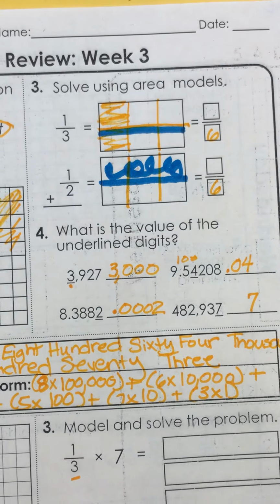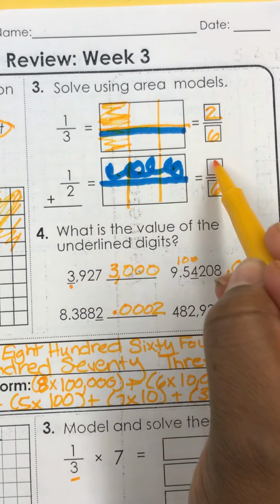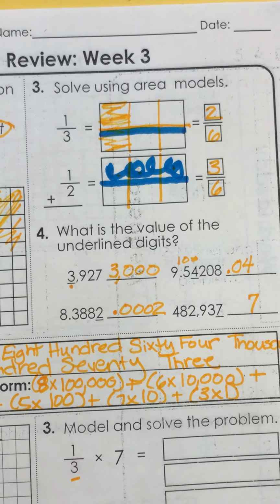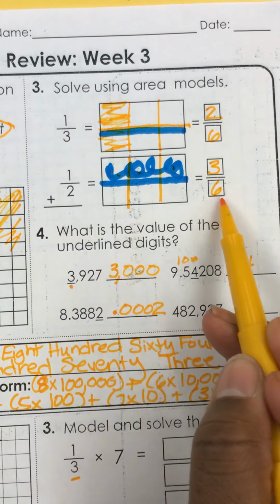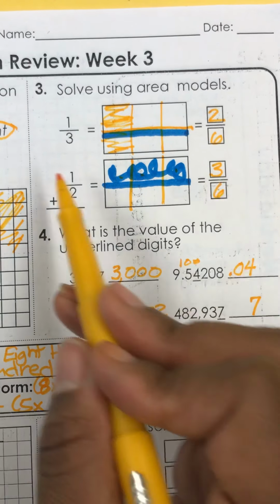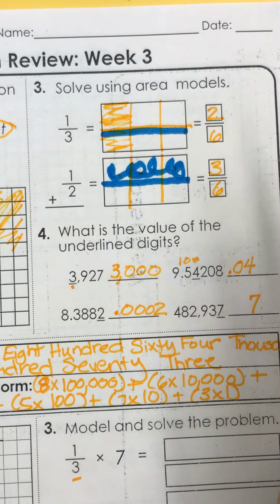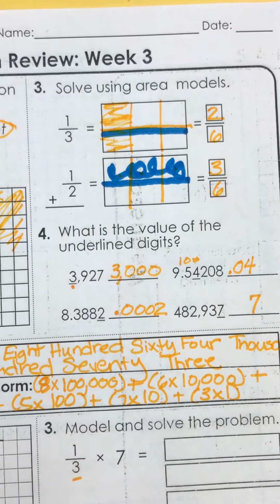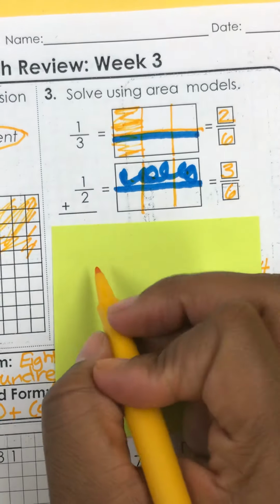And all I need to do from there is just count the number of shaded parts I have to see what my equivalent fractions are. And that makes sense because 1/2 of 6 is 3. So 3/6 and 1/2, that is equivalent. And then from there, I'm adding my 2 fractions. And I'm actually going to pull a Post-it note because I saw a student do something like this.